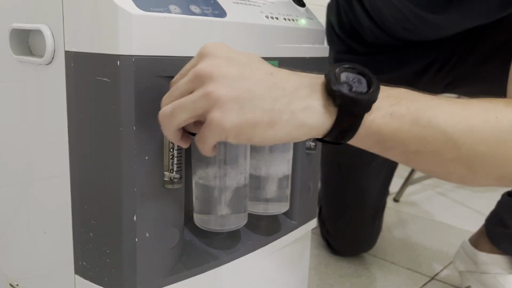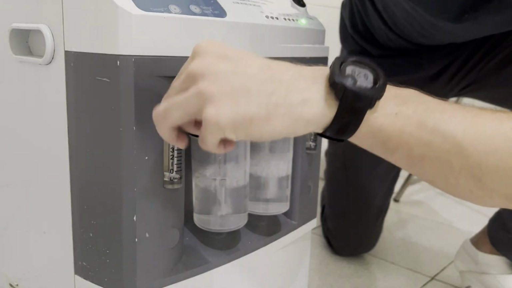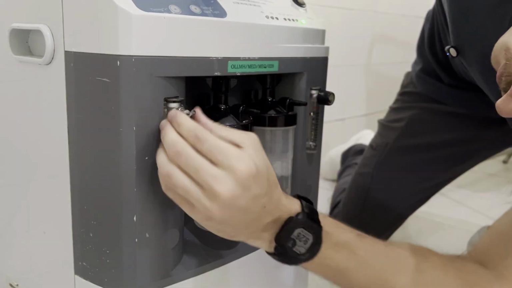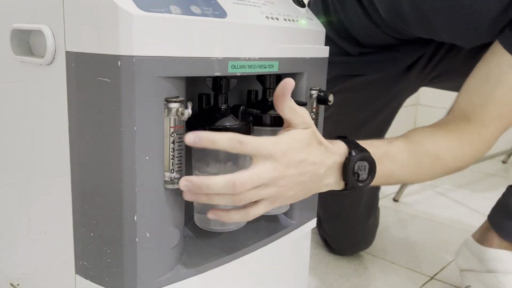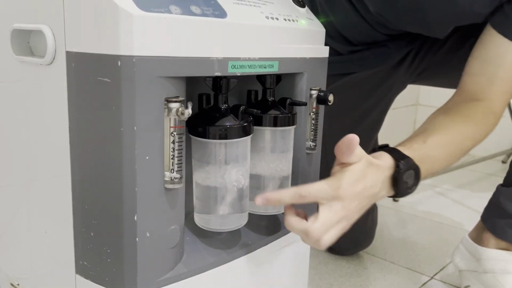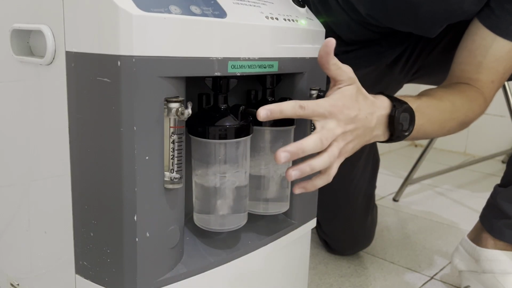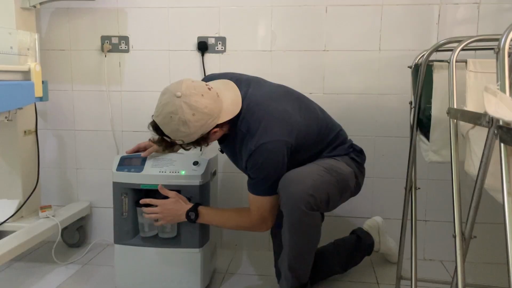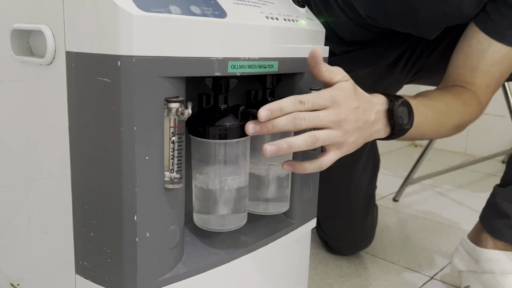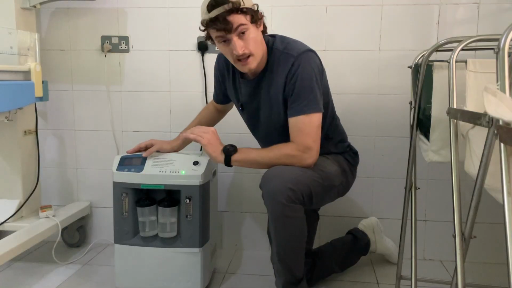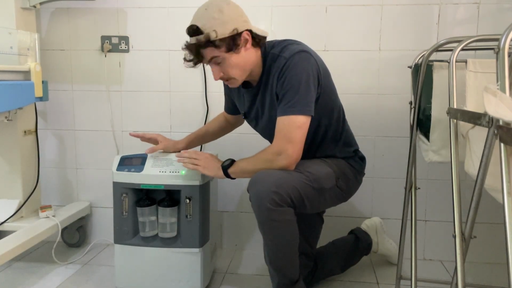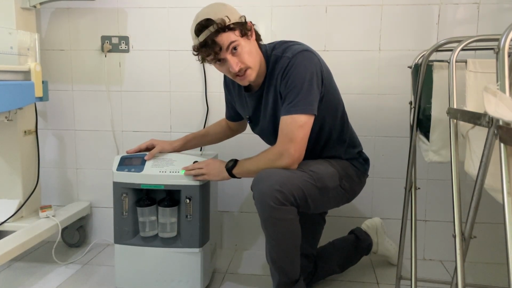Same thing, go all the way up to 5, make sure that the center of the ball reaches 5. You always measure from the center of the ball. I'm gonna confirm that there's bubbling here, and then I'm gonna confirm that I feel oxygen coming out. If I cover the outlet, I feel gas and I feel a little pressure. And now I know that my oxygen concentrator is functioning as I expect it to.